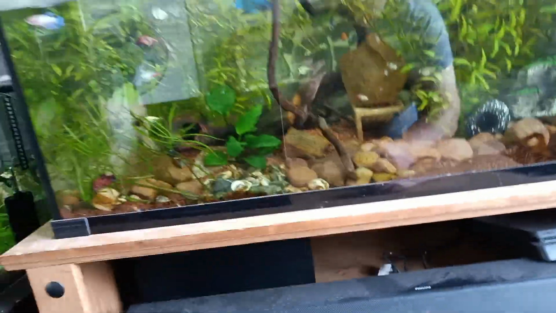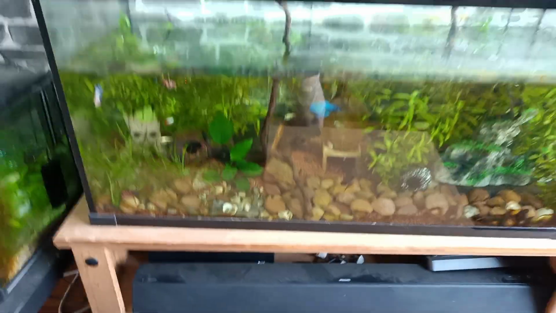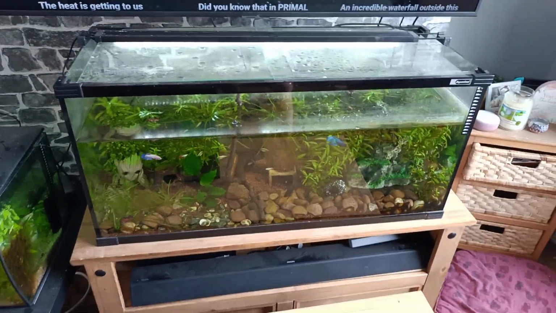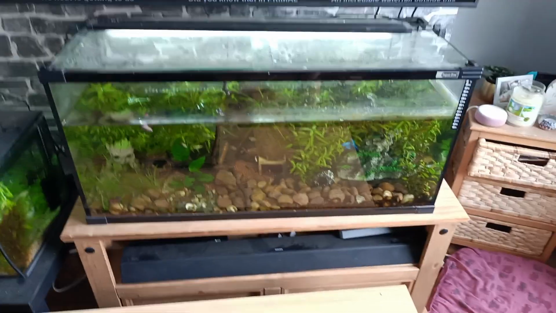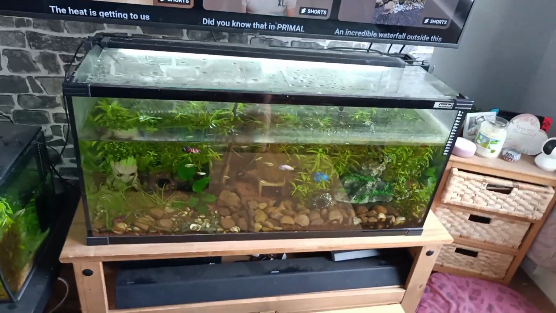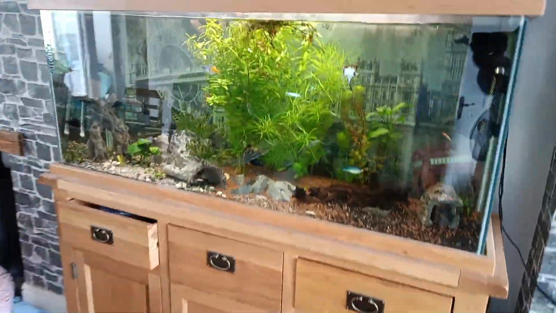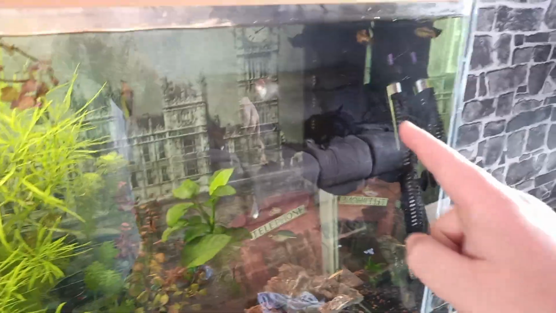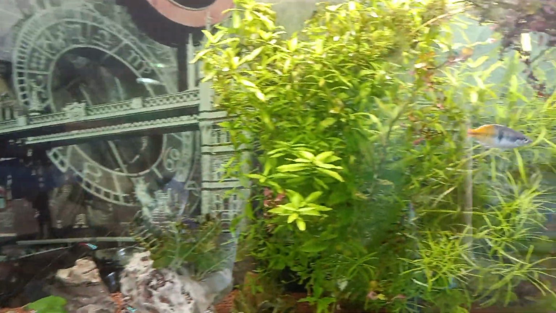Obviously, I'm going to leave this tank here because I just quite like it. So it runs completely on plants. I really want to create this idea again in my favourite tank. This tank is currently running on 2 mechanical filters.